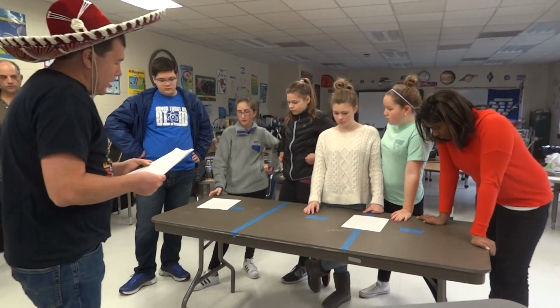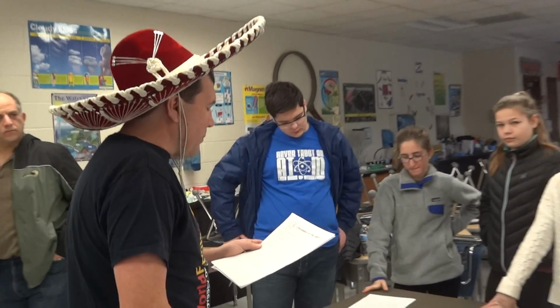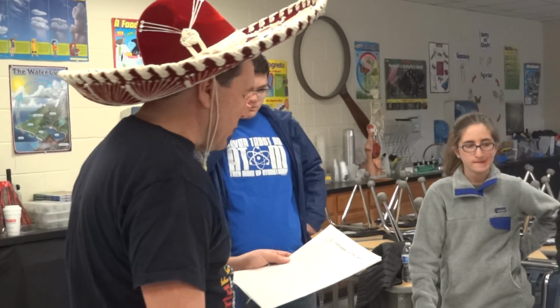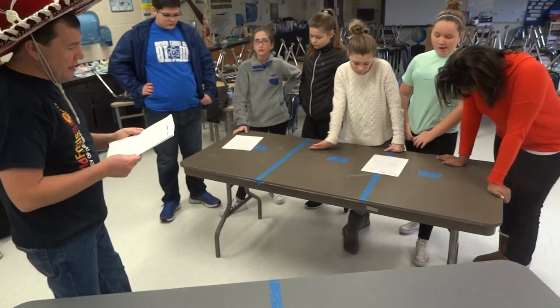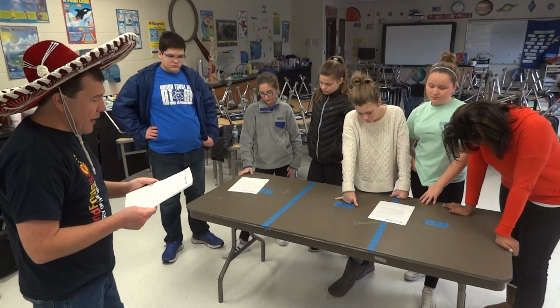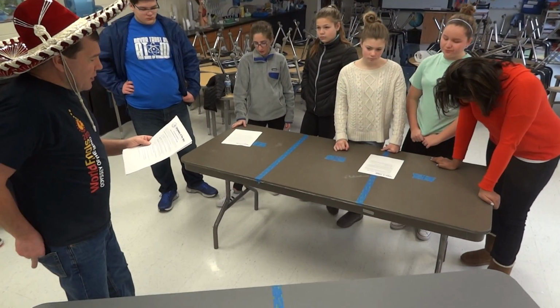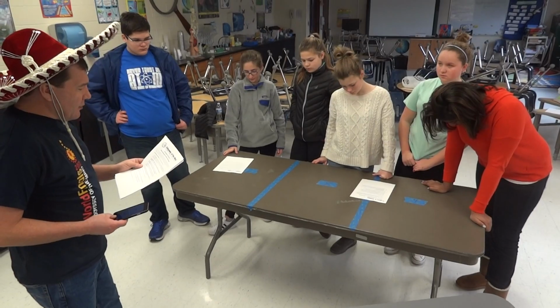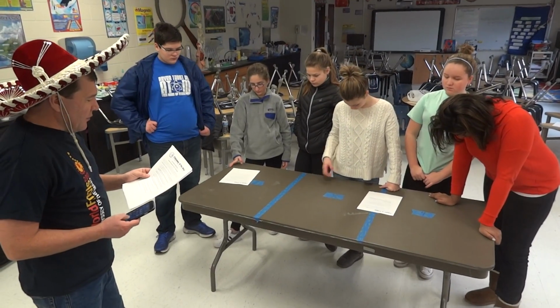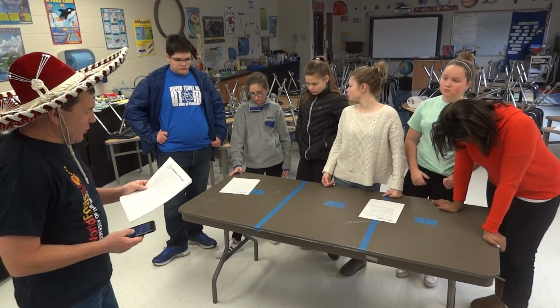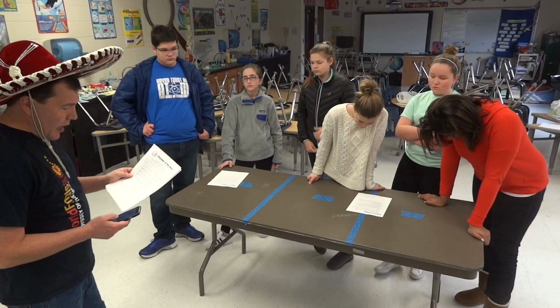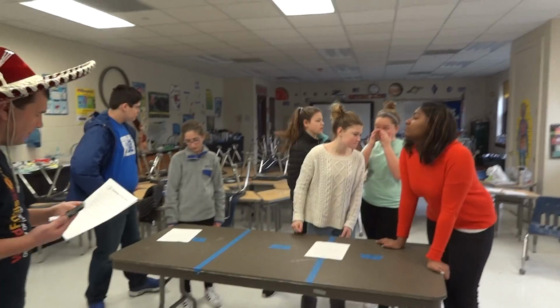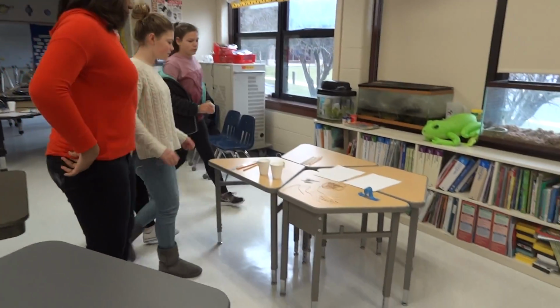I repeat, your problem is to build as many bridges as possible that span between these two tables. Your score will be based on the sections that you choose to start and end your bridges. A bridge is eligible for score as long as it only touches the top surface of both tables. Bridges are not allowed to touch each other. Time begins now.